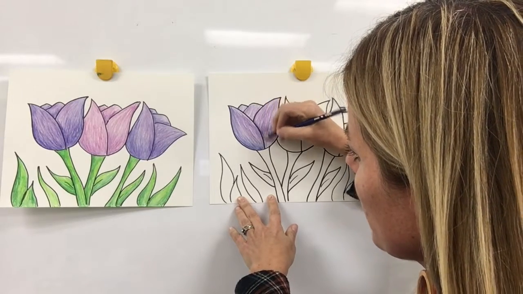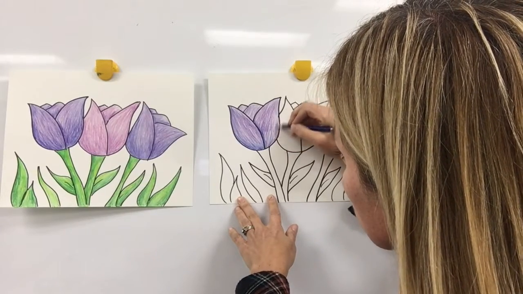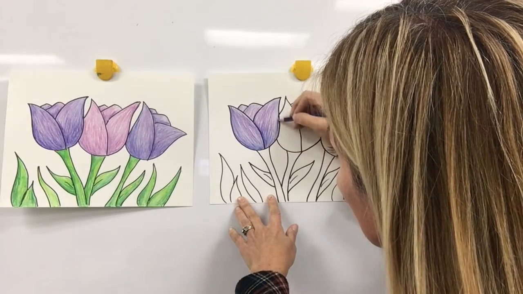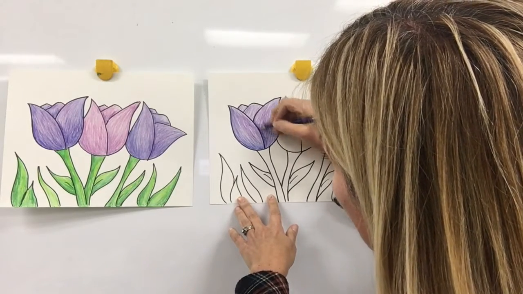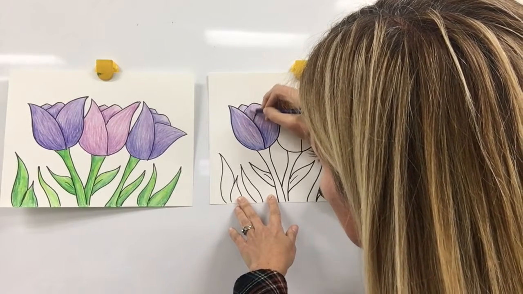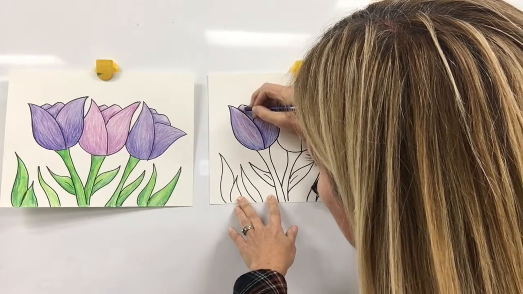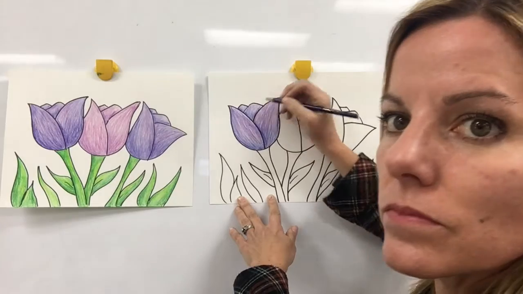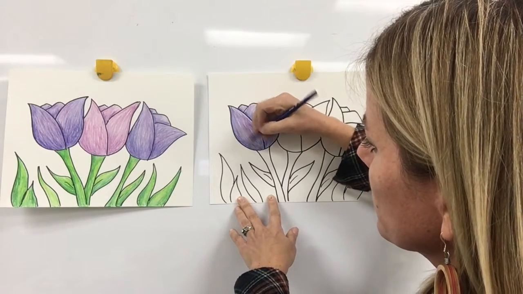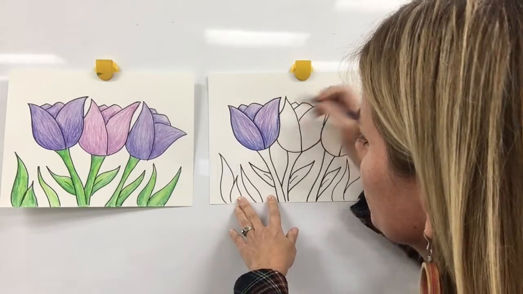This flower is overlapping that one. And then here would be darker. Now you're getting a little bit of an idea of how there's form involved. You're creating something that looks a little more three-dimensional and not so flat, right?